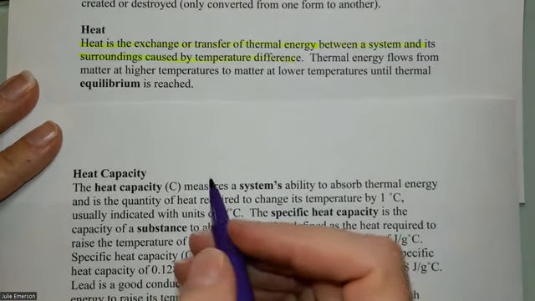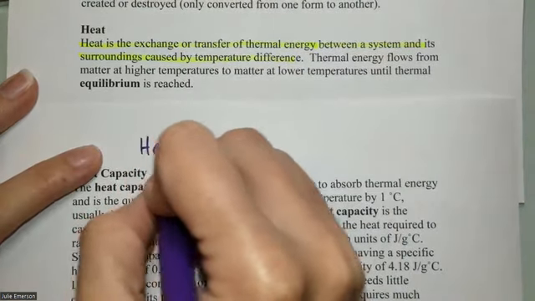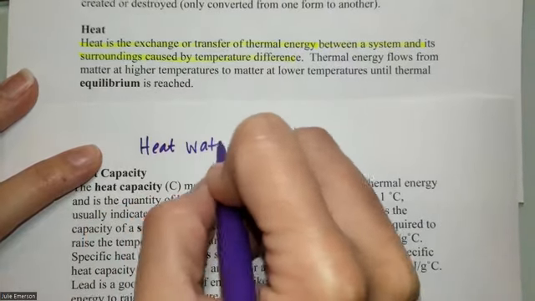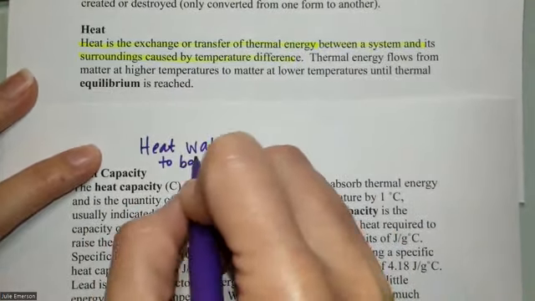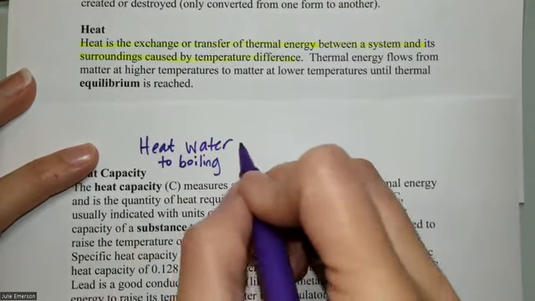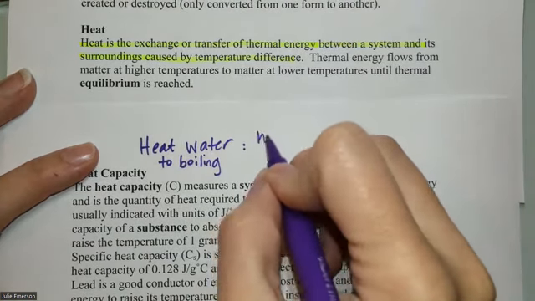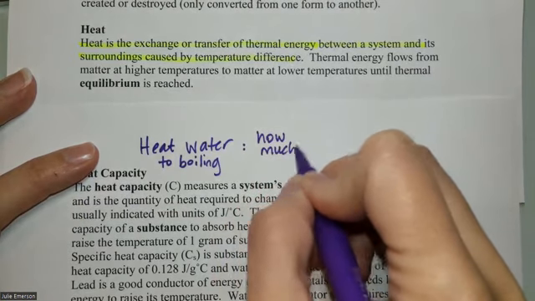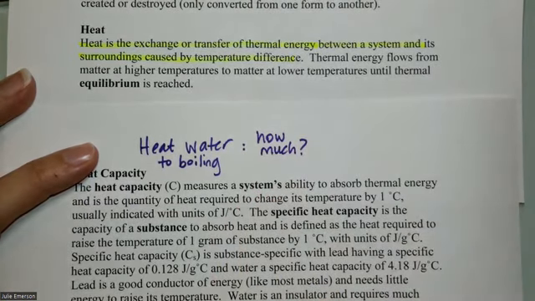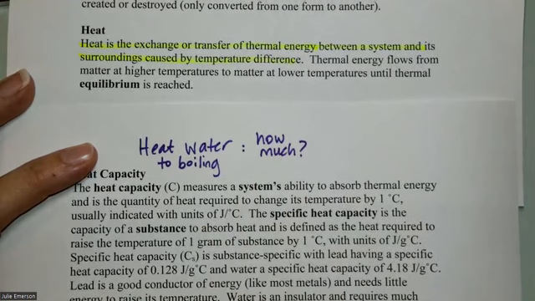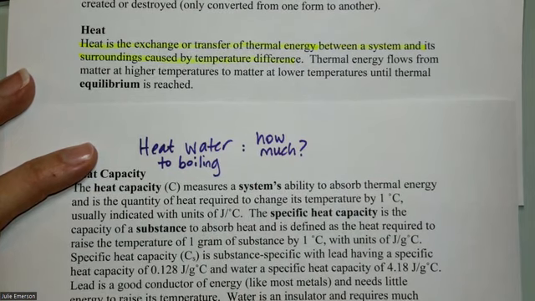All right, so example here. Let's say I'm going to heat water and I want to heat it to boiling. My question is, how much energy should I use to heat the water? Well, my first question would be, how much water do you have? Do I have a cup of water, a liter, a gallon? More water means more heat. So more calories or joules are needed to heat up a gallon of water than a cup of water. That makes sense. So how much is important.